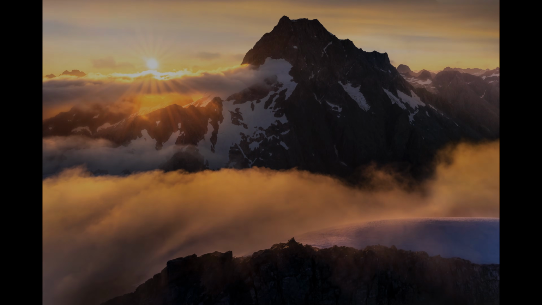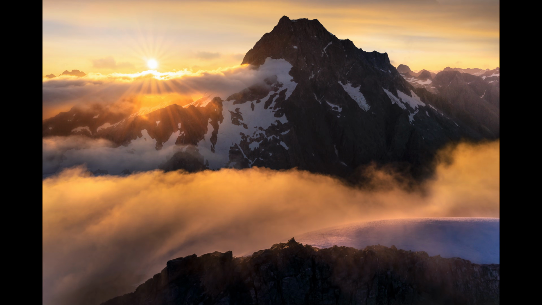Like I said, this workflow can be applied here in Camera Raw, which is Photoshop, or you can use Lightroom as well. It's all the same tools. Darkness and light. Lead the eye from darkness towards the light.